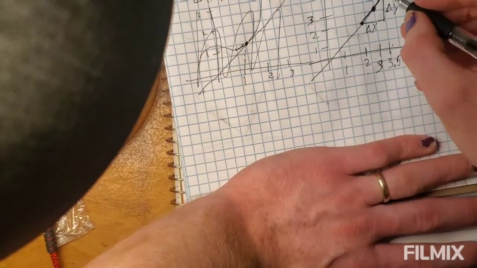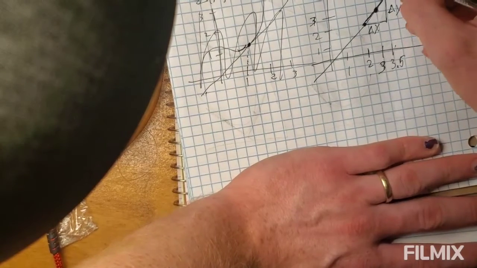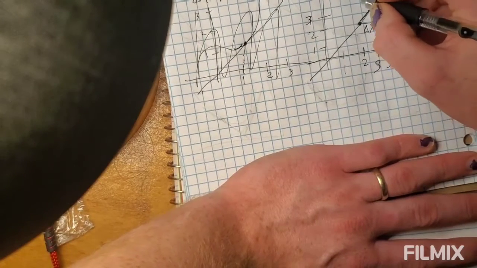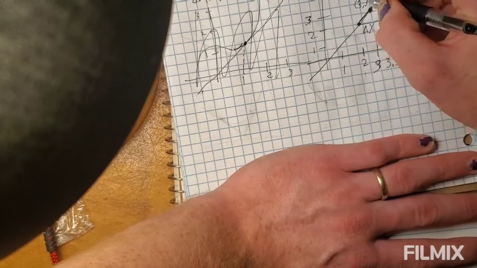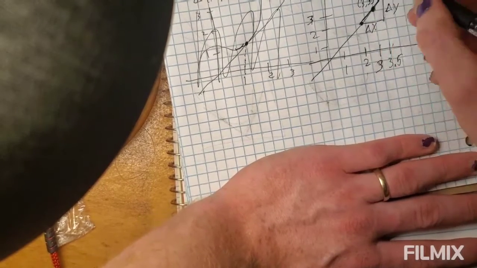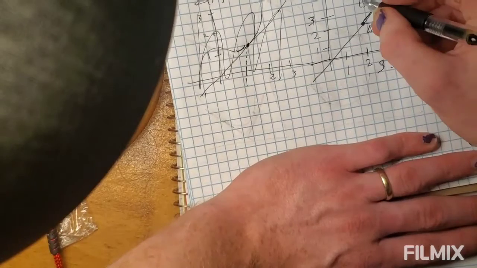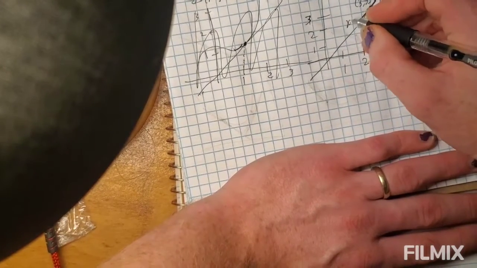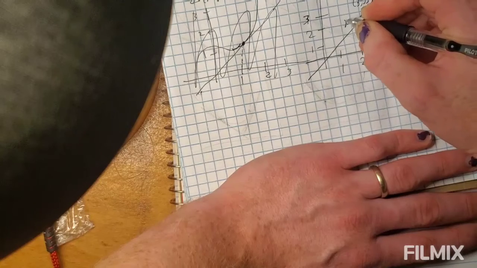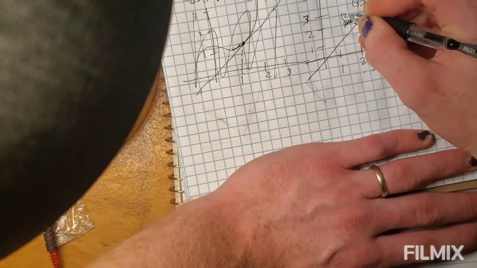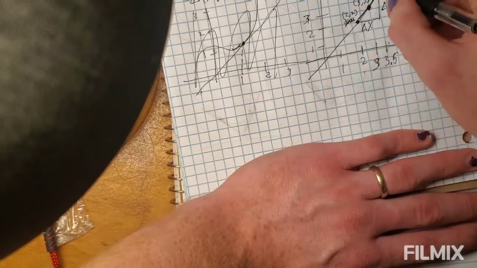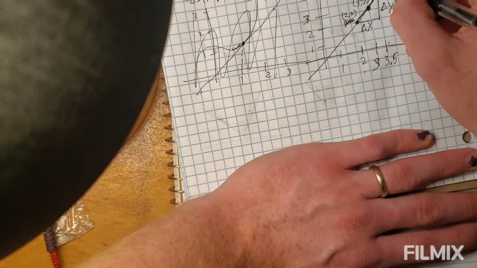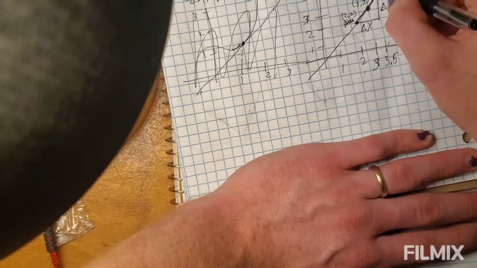So at this point here you have 3, comma 3, and this is not interval notation, this is a point. The point is x equals 3, y equals 3. Here, x equals 2, y equals 2. And here, x equals 4, y equals 4. I did it again. My goodness.